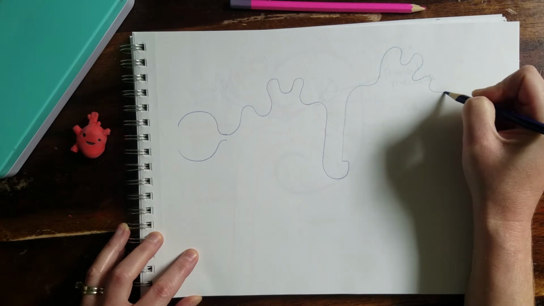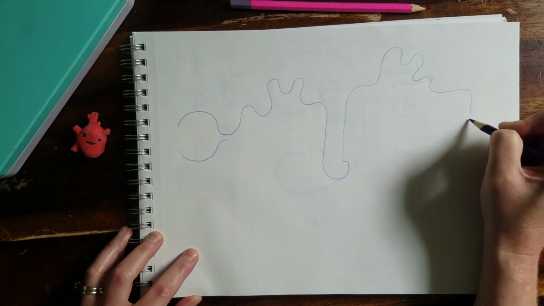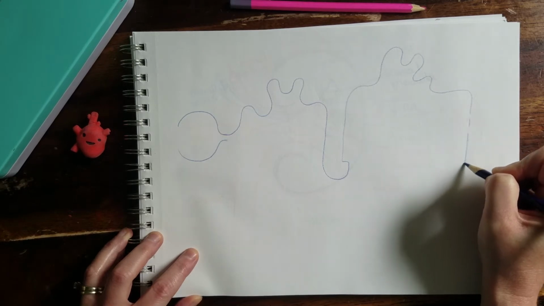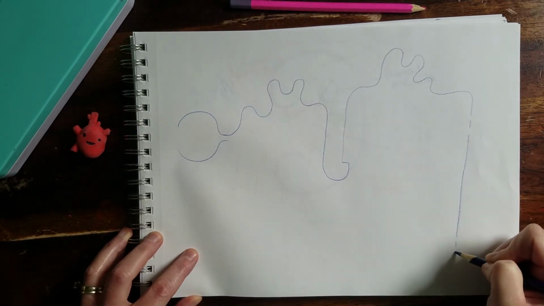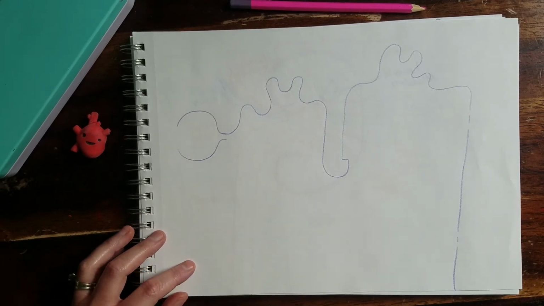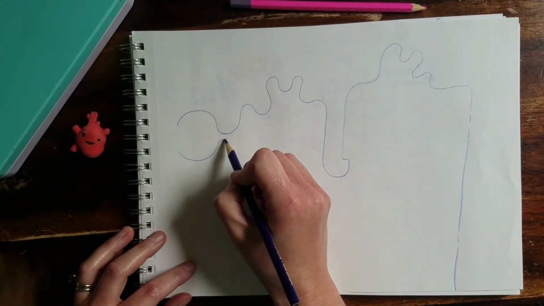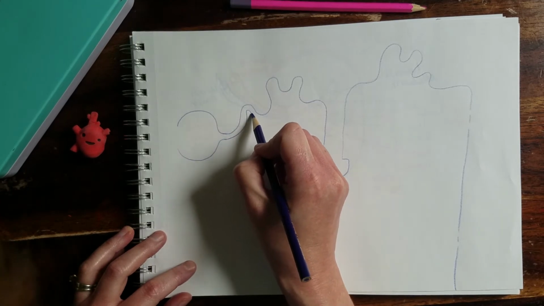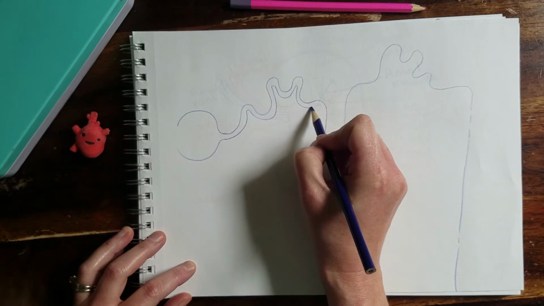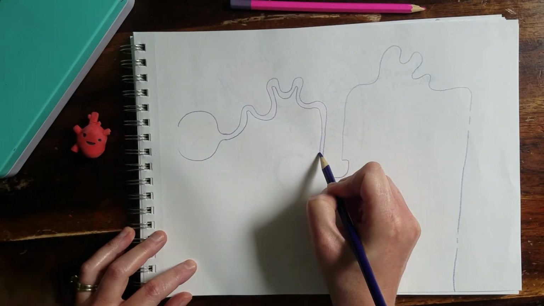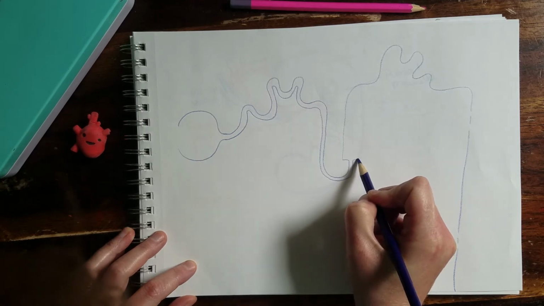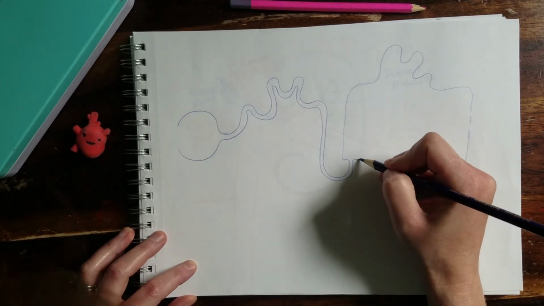Draw another squiggly, and then on over here, we're going to make a couple breaks because we need to add some branches, and then again down here. And then we are going to complete our tubule. This is the thin descending limb. And then we're going to draw our thick ascending limb.